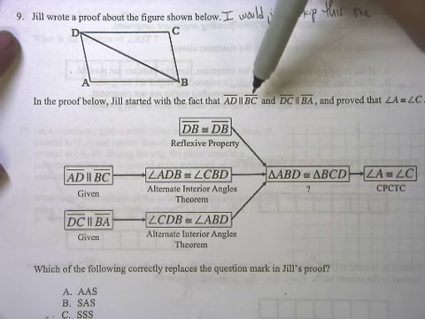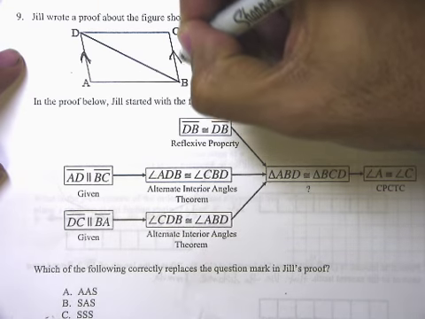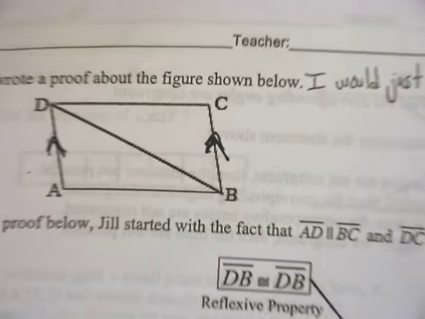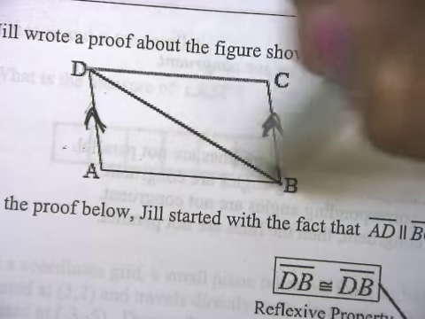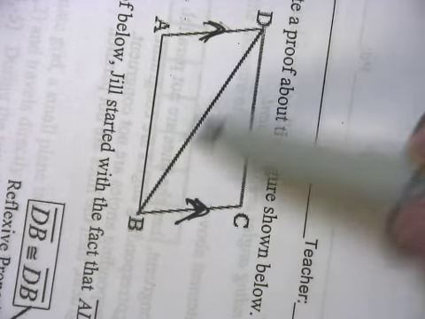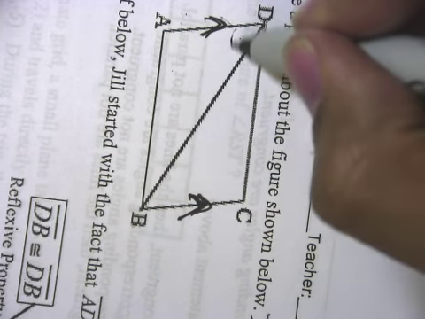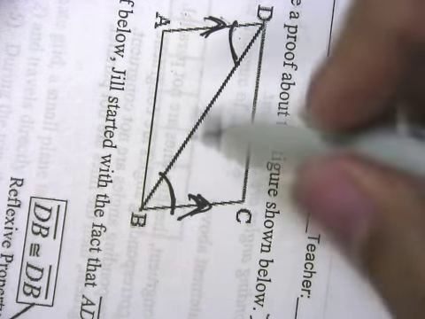So the first thing you should do is mark that. AD is parallel to BC. Now right there, when you see these two parallel lines, you have to recognize that this is a transversal. And if you want to move the paper this way, you could do that. Two parallel lines, and this is a transversal. Well, if these are two parallel lines and this is a transversal, then I know that these right here are alternate interior angles, which I know are congruent.